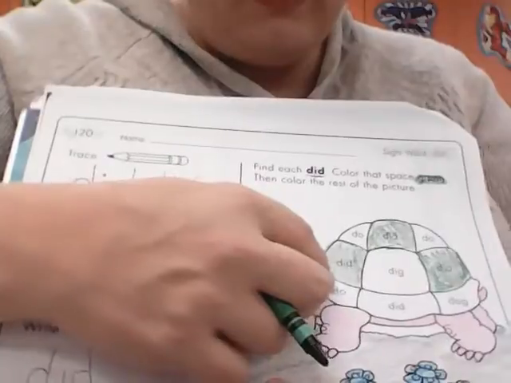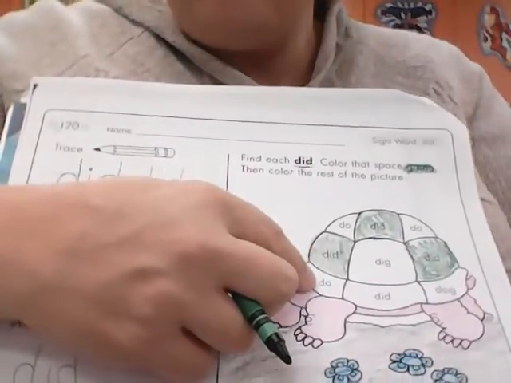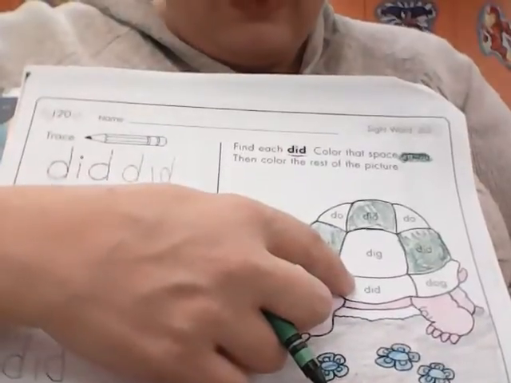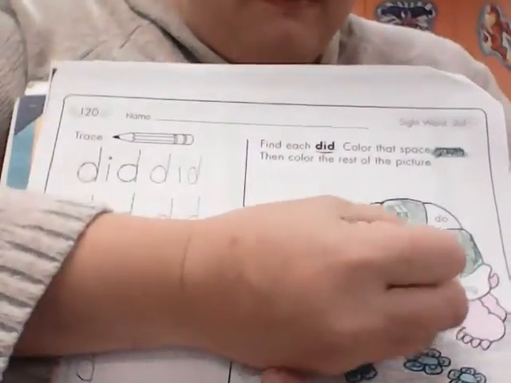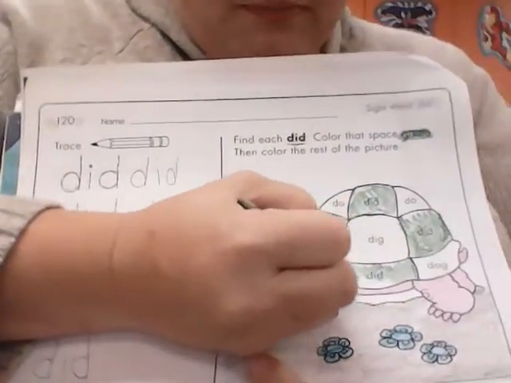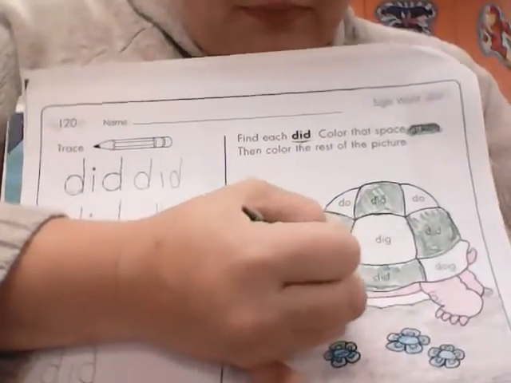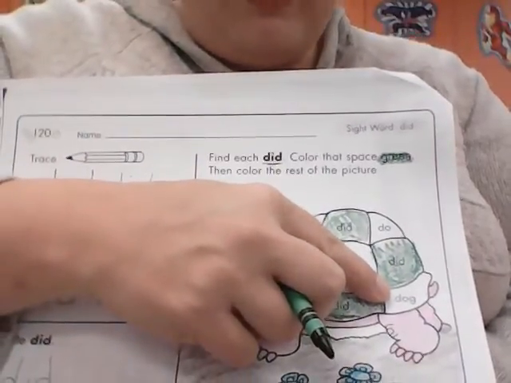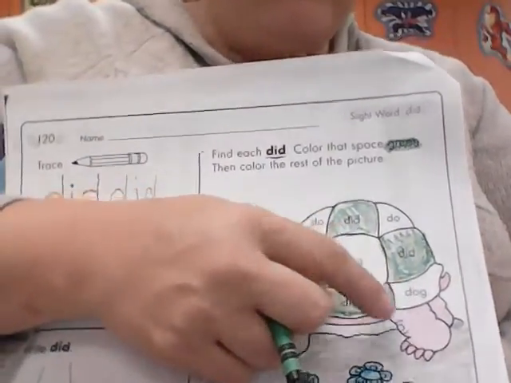But with these, we're going through. Then do, D-O, so we know that's not it. Do, and do. Then we have D-I-D. Yes. Okay, the next one, D-O-G. Ooh, I bet you guys know that word. Dog. But that's not did, so we leave it be.